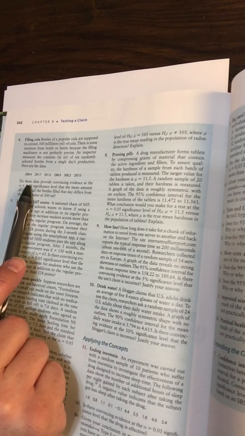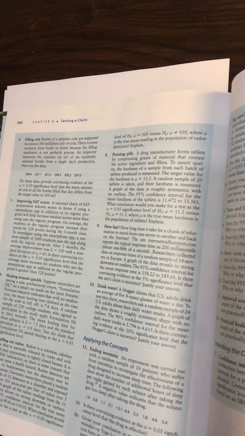I definitely can't use the normal or the central limit theorem to say that it's normal. We're going to have to graph that data. Do these data produce convincing evidence at the level 0.10 that the mean amount of cola in all the bottles filled that day differs from the 300 milliliters it's supposed to be?